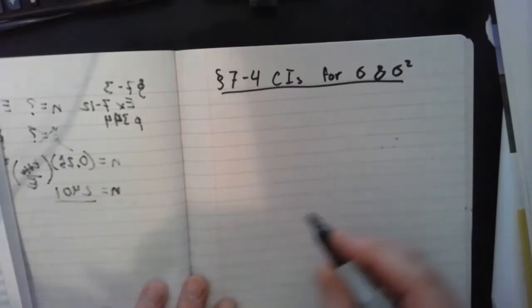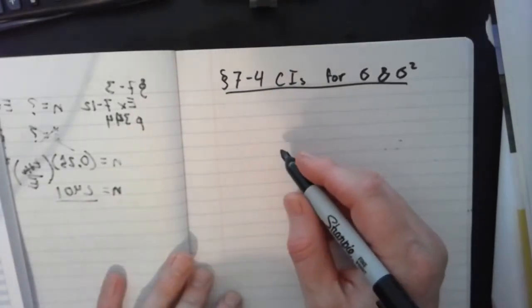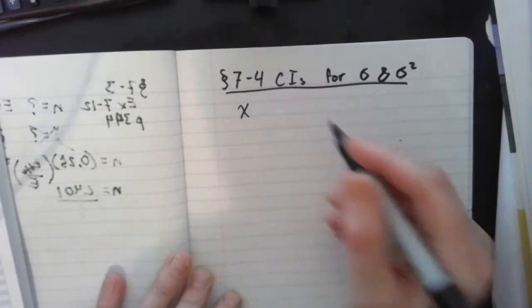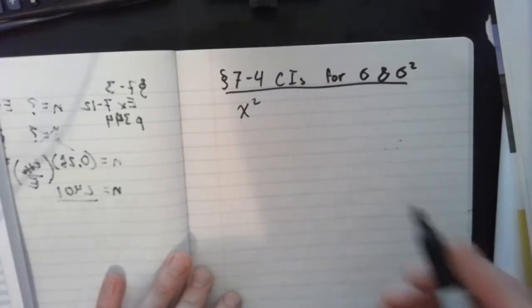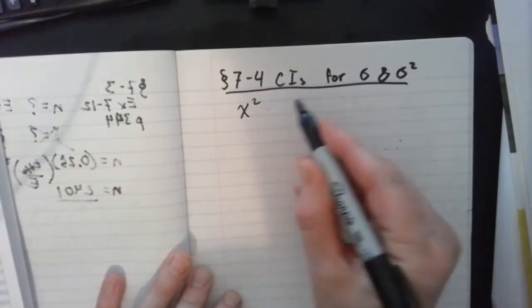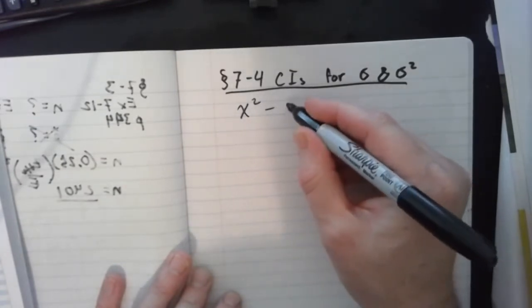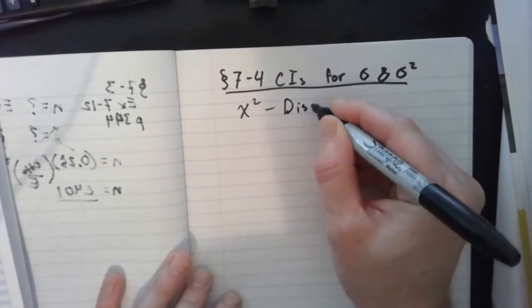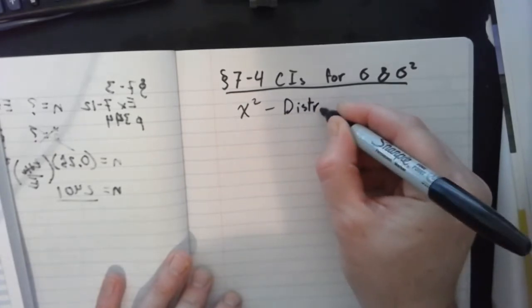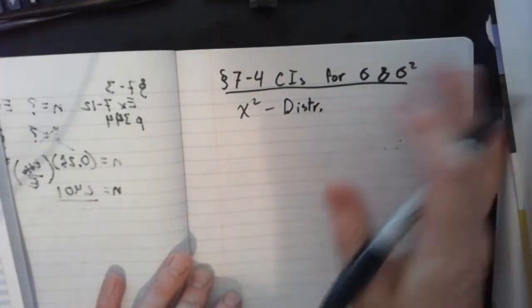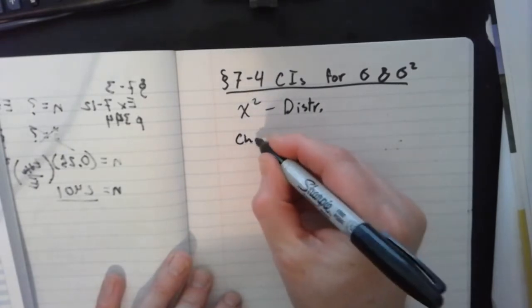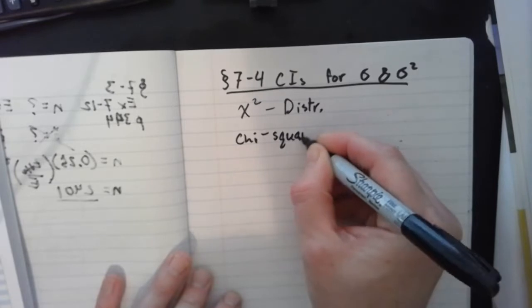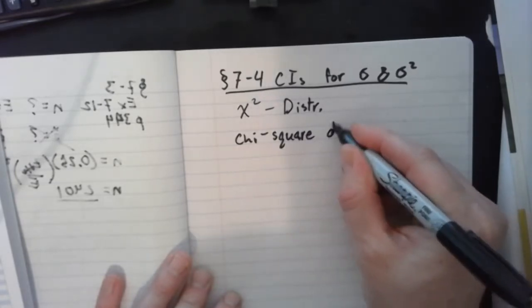All right, so the change here is, well, we have a new distribution to consider. This is the chi-squared distribution, or, if you want to write it out in words, it's the chi-square distribution.